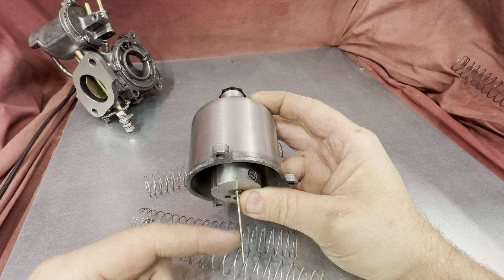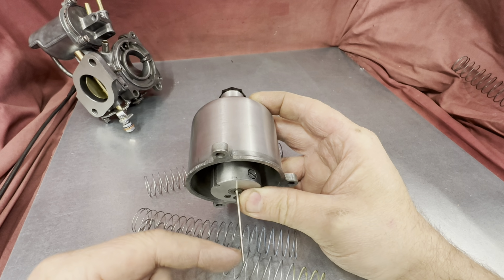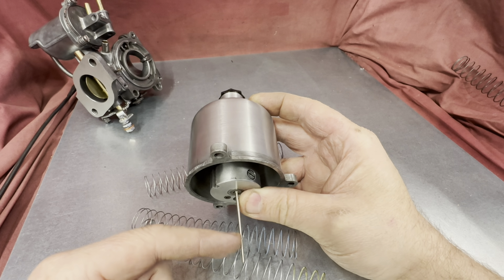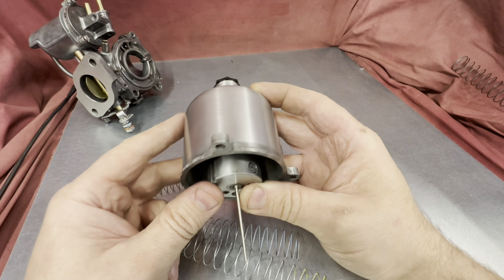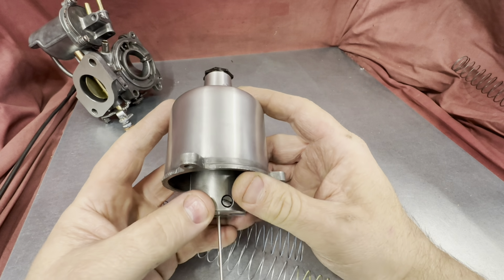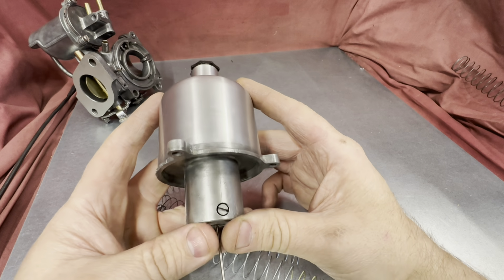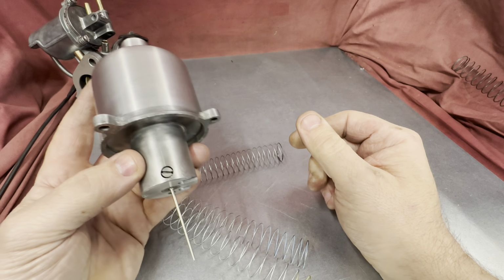So this is a situation you want to avoid, because this is a classic lean out situation where you end up melting a piston at high RPM and high load, because you're not continuing to maintain the fueling as the power climbs. So that's the reason why you need to make sure you've got the right spring.